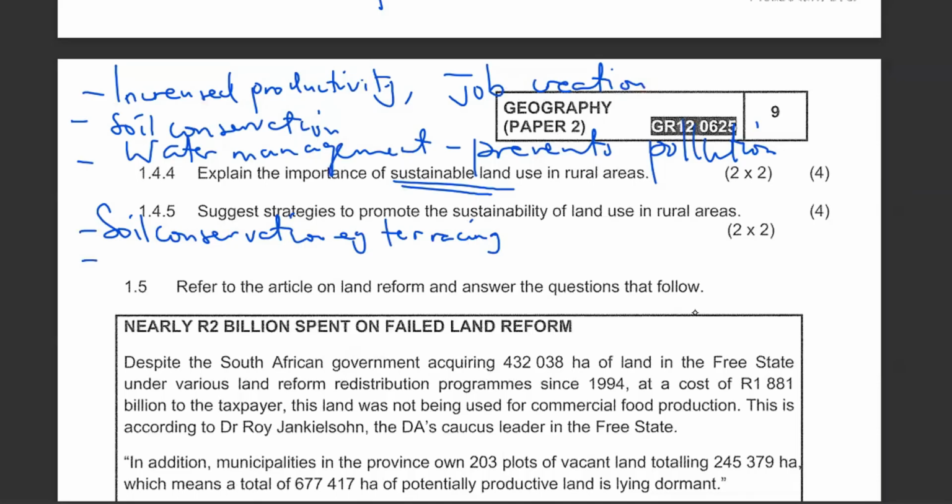Or we can look at organic farming. Instead of using artificial fertilizers, we use our own natural fertilizers that are going to enhance soil structure and ensure guaranteed soil fertility. We can also talk of agroforestry.